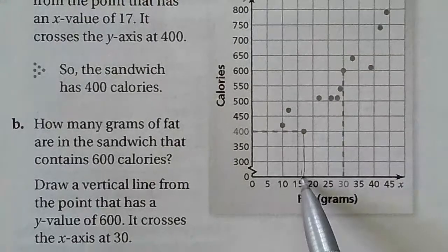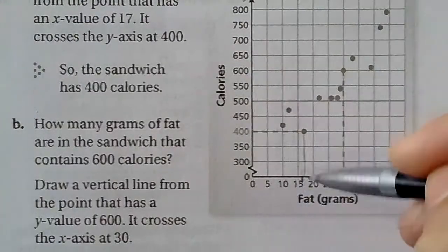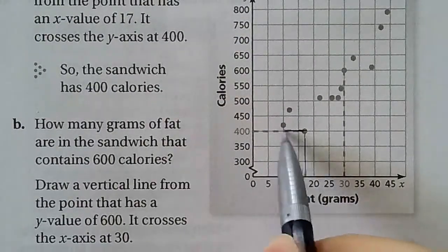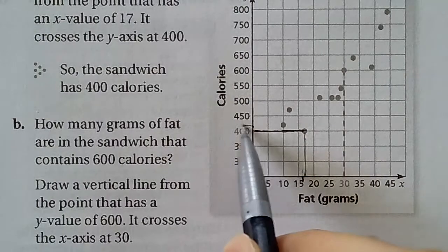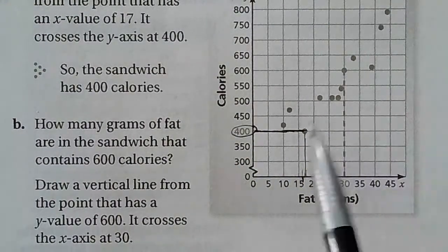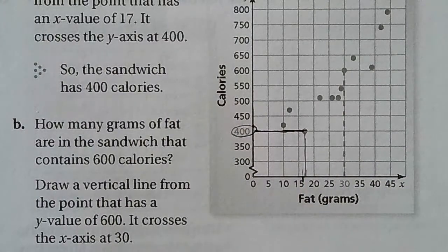If you notice, I started a little bit further in. I had to go out a little to meet that point. So if we go to the other axis, 400. So 17 fat grams with 400 calories.